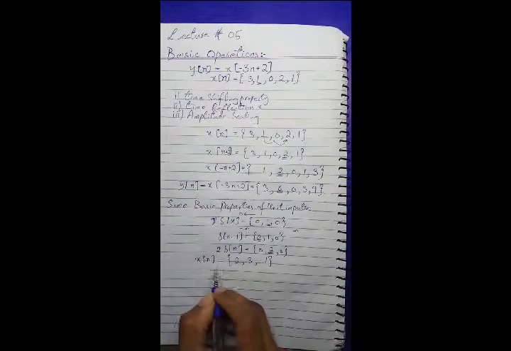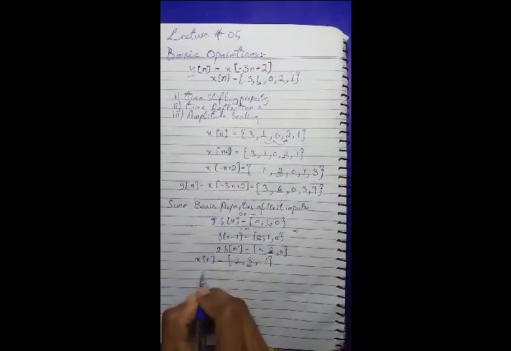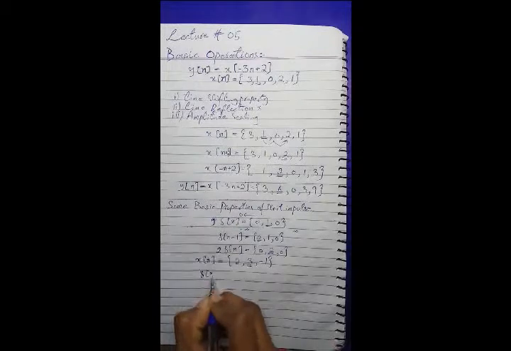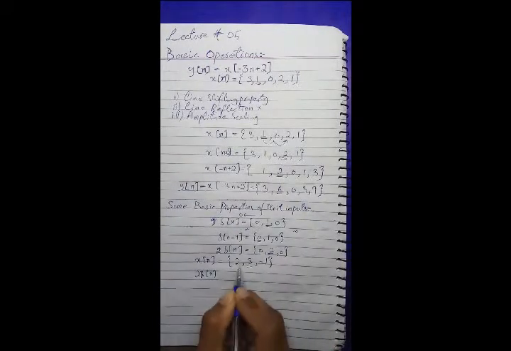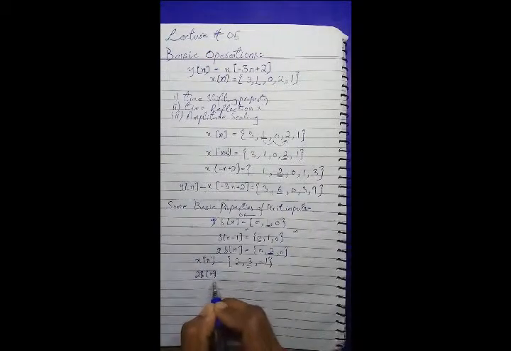First we will take, this is our index value, x of n. The impulse delta of n we will scale with 2, and this is minus 1, we shift it to minus 1.